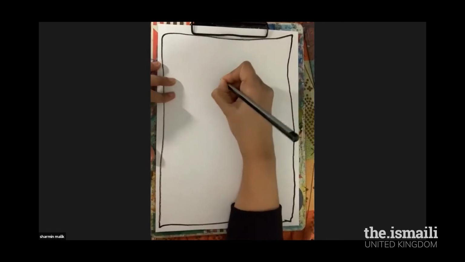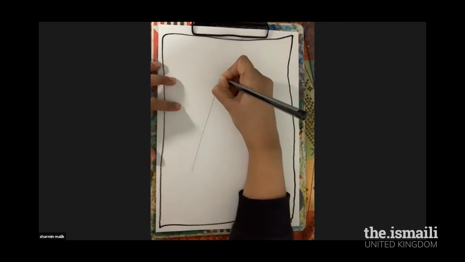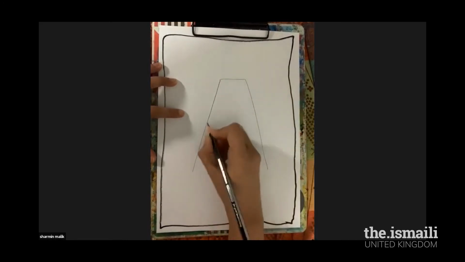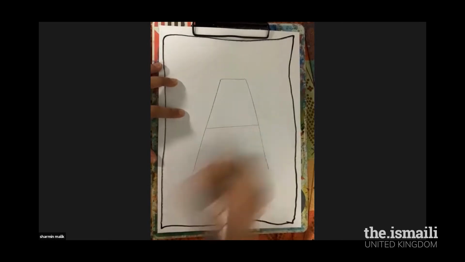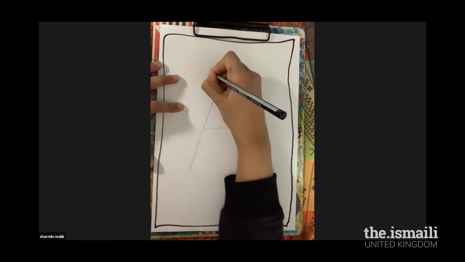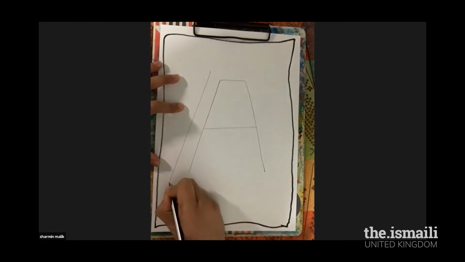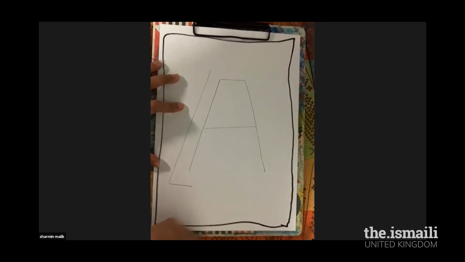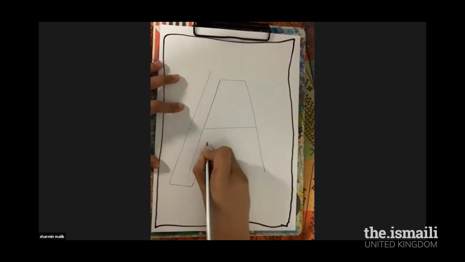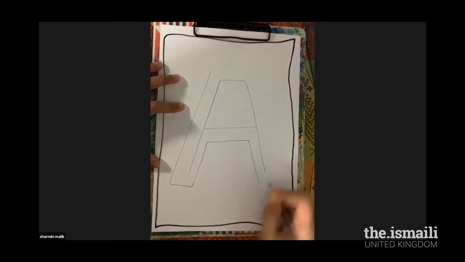I'm just writing letter A first, and I'm creating a block outside. You just have to create a block or a bubble outside. Keep it thick, don't make it too thin, because we have to put designs inside.